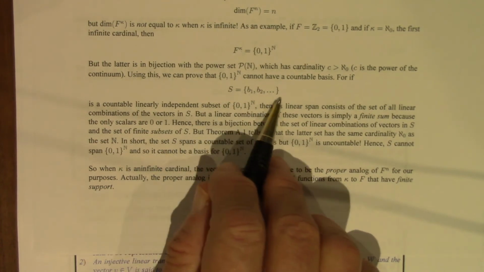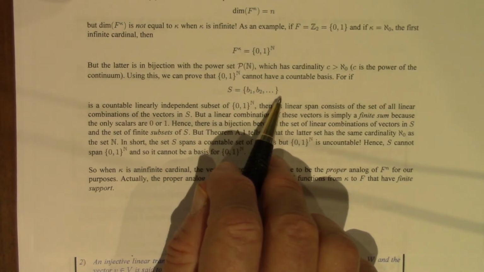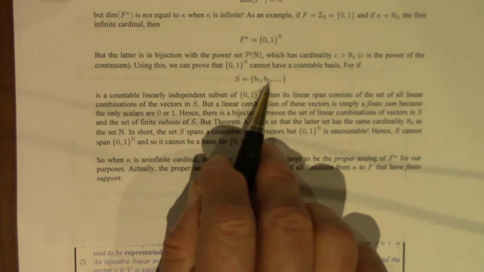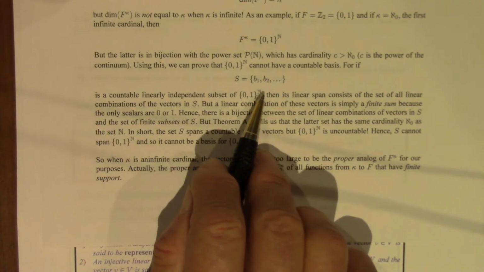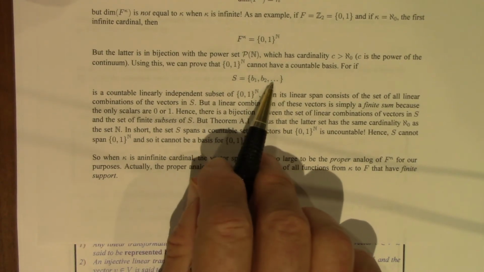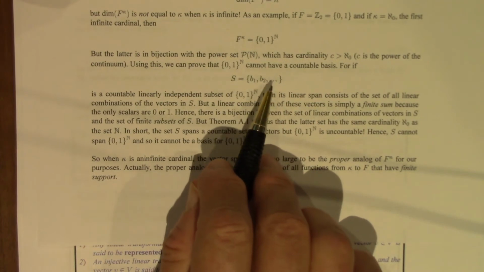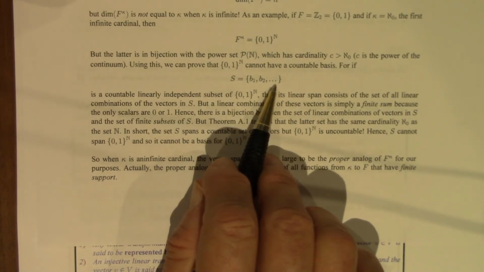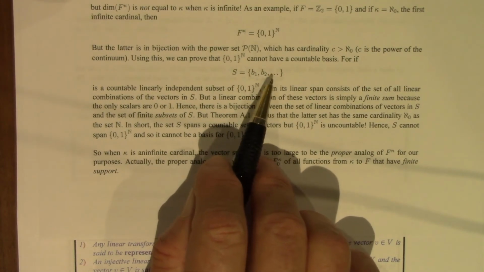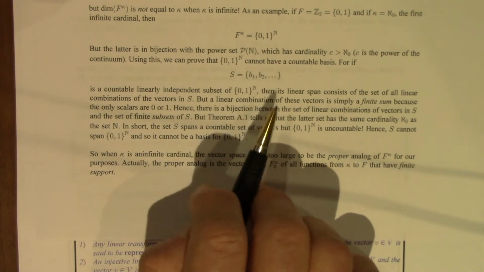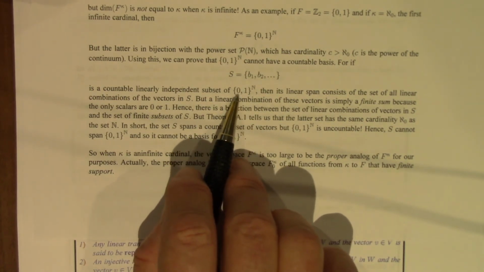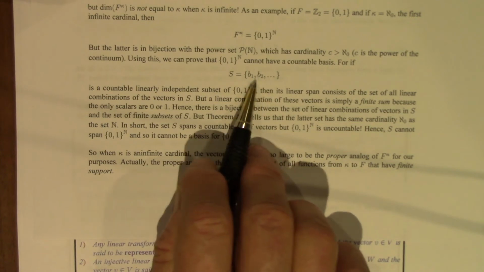Because if we have a countable subset that is linearly independent, where each of these b's is actually a function from the natural numbers to the set {0,1}, then the linear span of these functions is the set of all linear combinations of these functions. But because the scalars are either 0 or 1, a linear combination is just a finite sum.